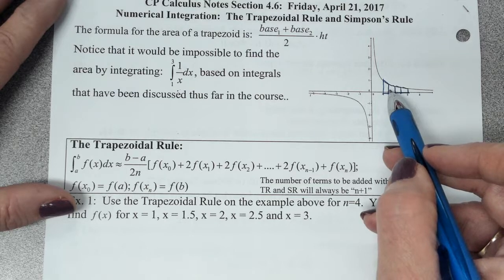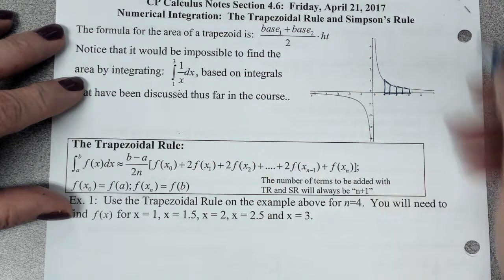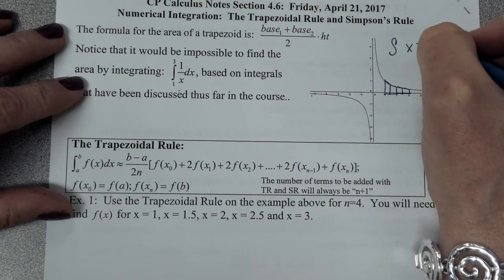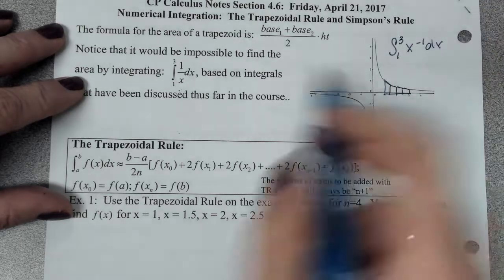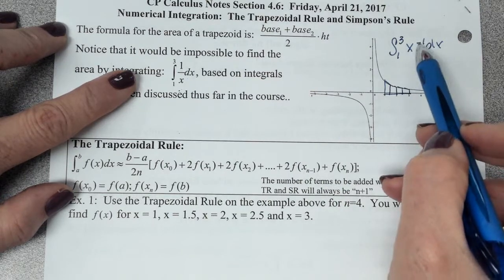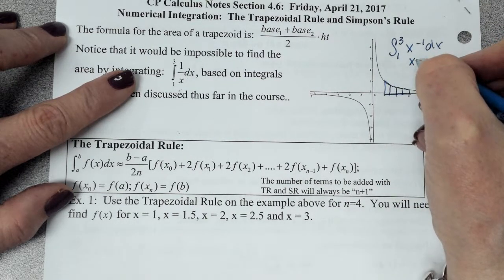The reason we need another way on this problem is because if I try to do this problem using our rules, this would be a rewrite for this integral. 1 over x is x to the negative 1. If I add 1, what would I get?